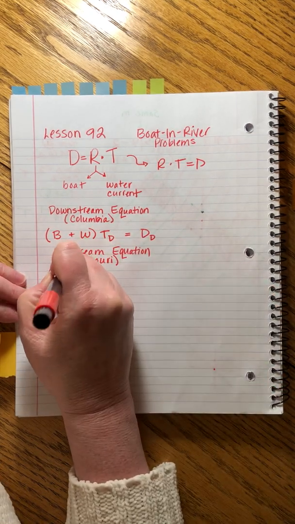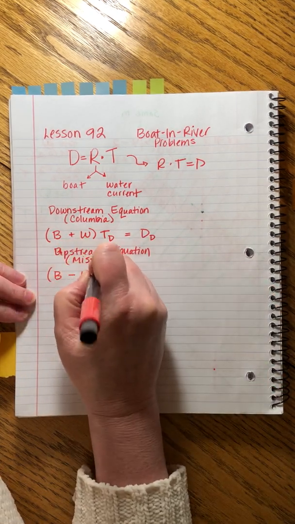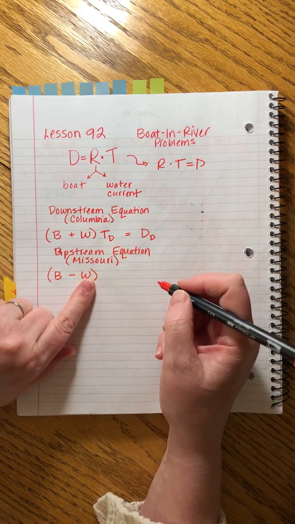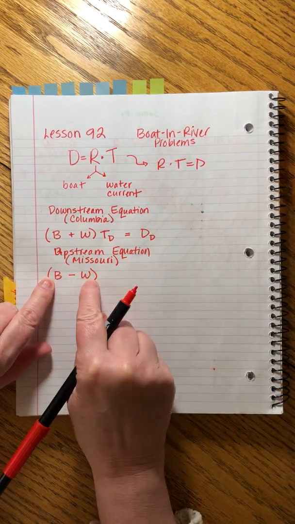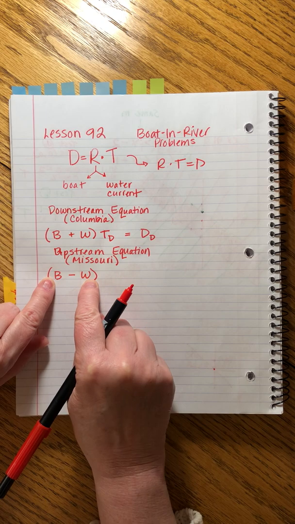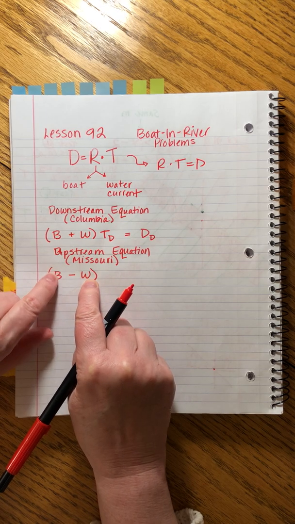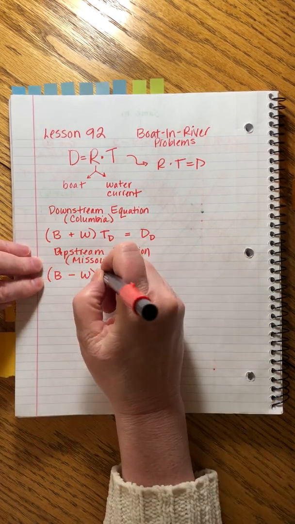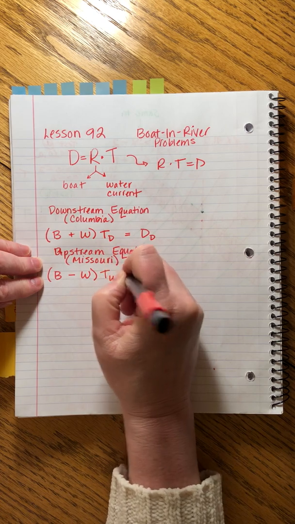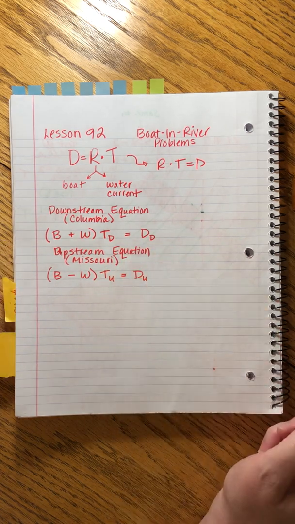Here, the speed of the boat is lessened by the speed of the water. So if you aren't working at least as hard as the water's pushing against your boat, you're going to go backwards. You have to be faster than the water. You multiply that by the time upstream, and that equals the distance upstream.